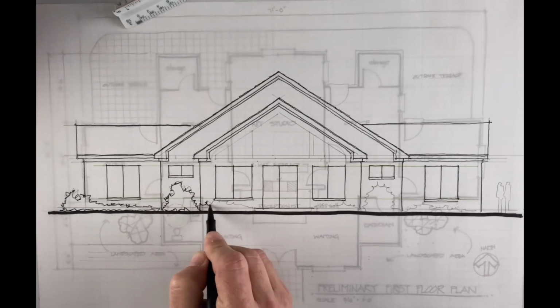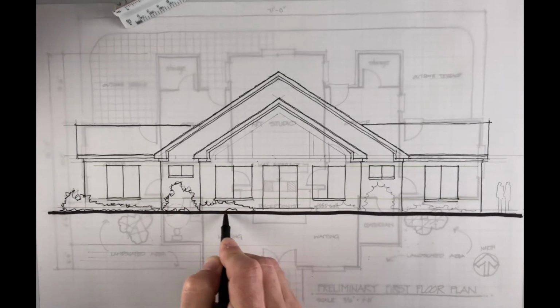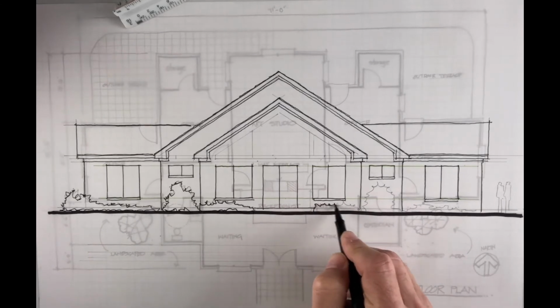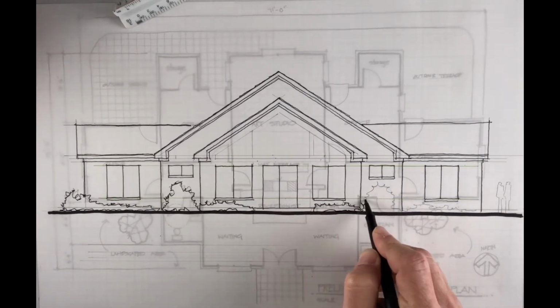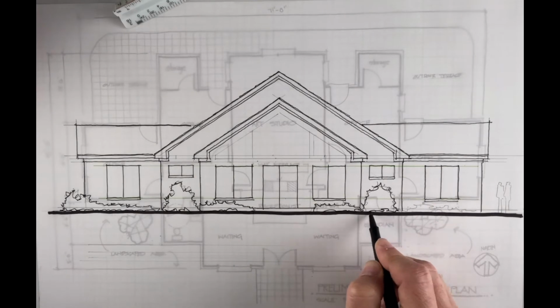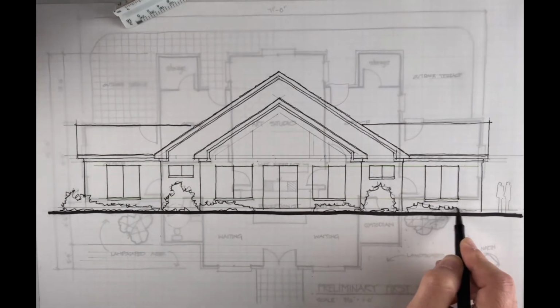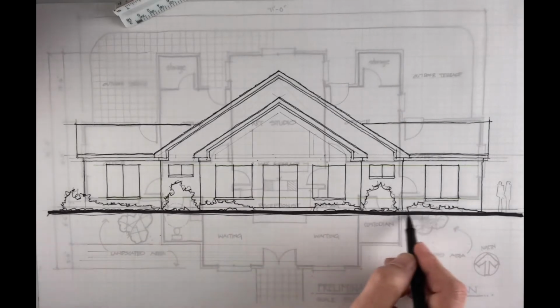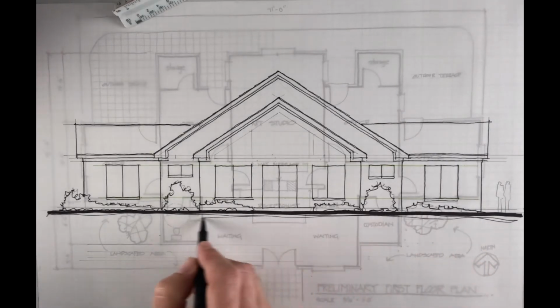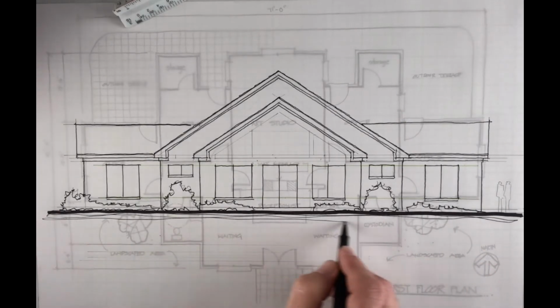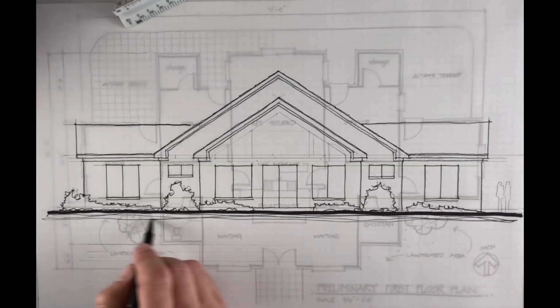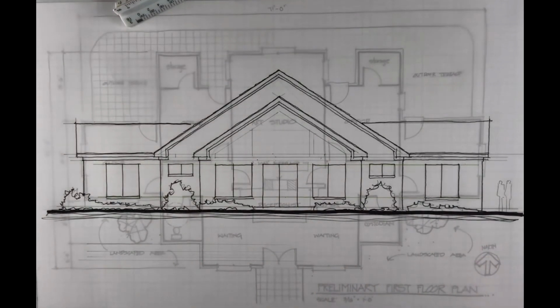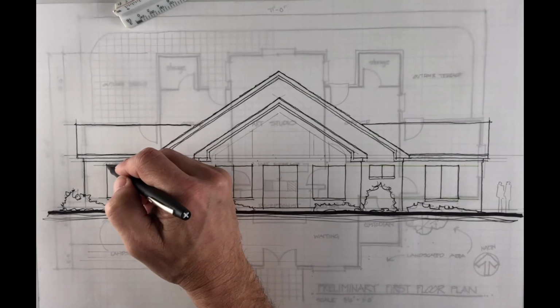I draw my trees the same way. So just give it some texture. Again, it's very abstract. And then I like to come in here and just contour to my grade. And then I'm going to come in here and show my window jambs.